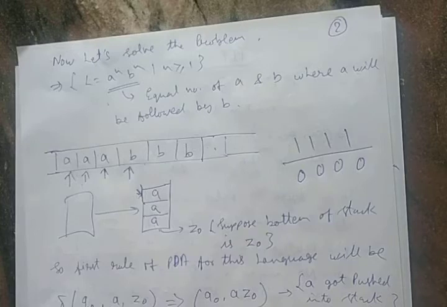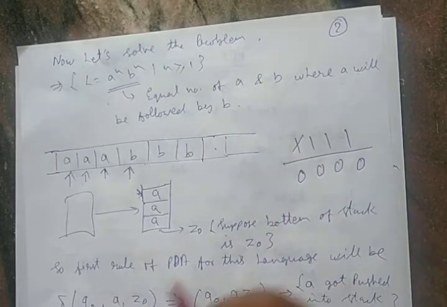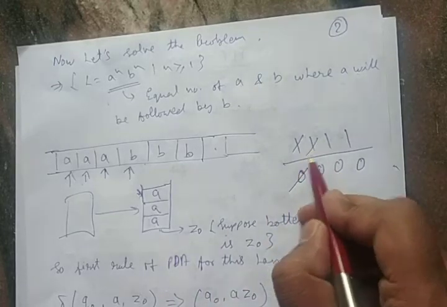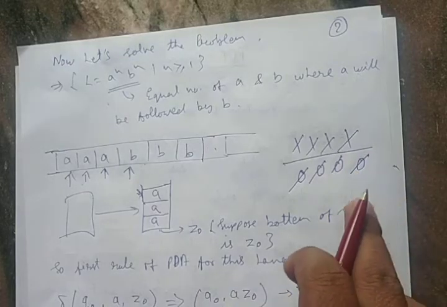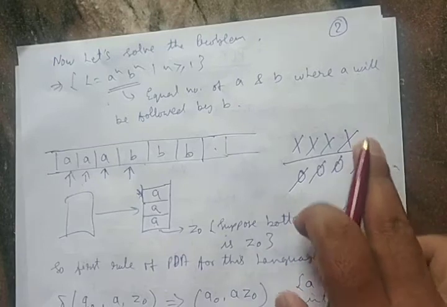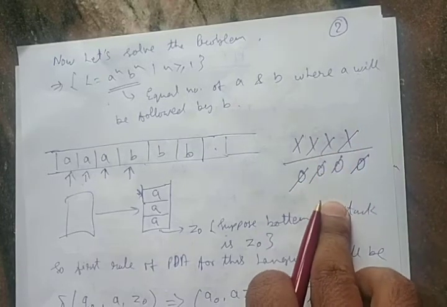At that point of time we don't know what counting is. So what we actually do is, for every single 1 we cut one 0, and at the end, if for all the 1s we have cut all the 0s and there is nothing left, we say that yes, these two are equal.